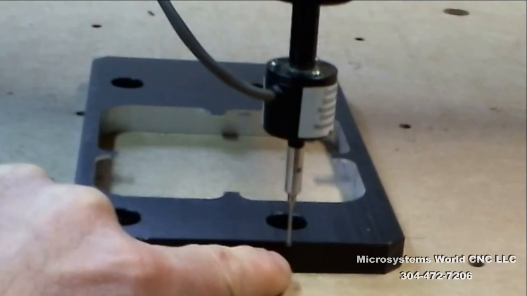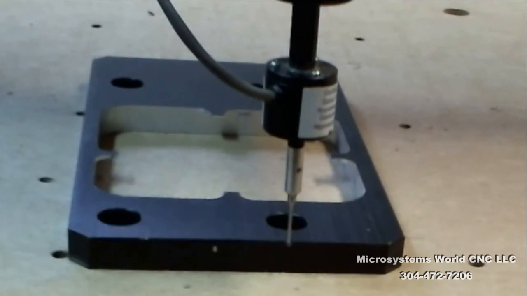So it starts here and ends here. So now we're finished with that scan.